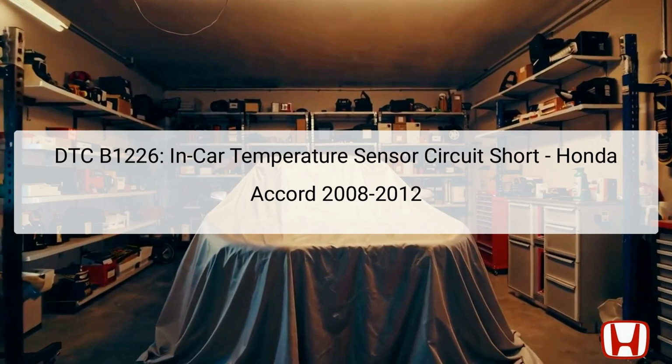The diagnostic trouble code, DTC B1226, refers to a short in the in-car temperature sensor circuit within the Honda Accord models from 2008 to 2012. This specific error indicates that the circuitry monitoring the in-car temperature sensor is not functioning properly, potentially leading to inaccurate climate control settings or failure to regulate cabin temperature.